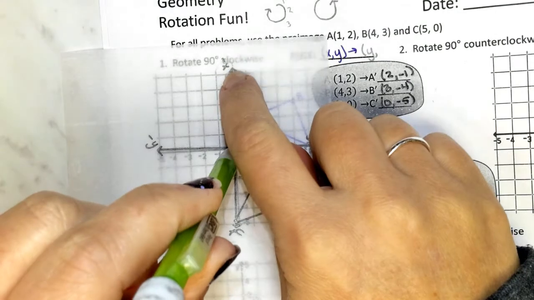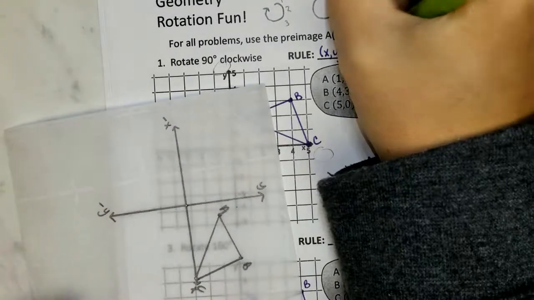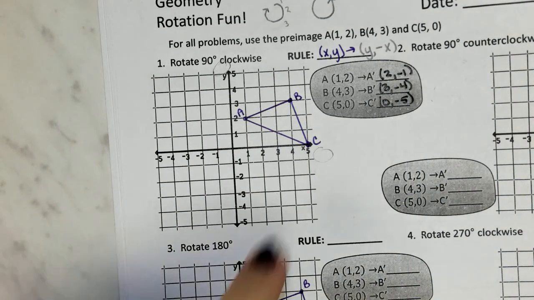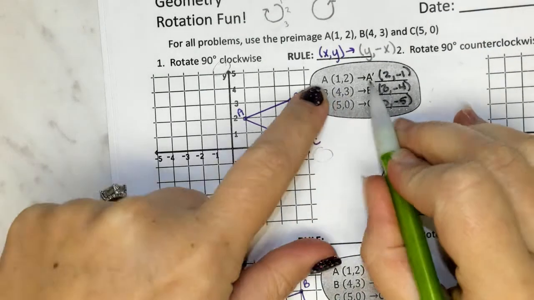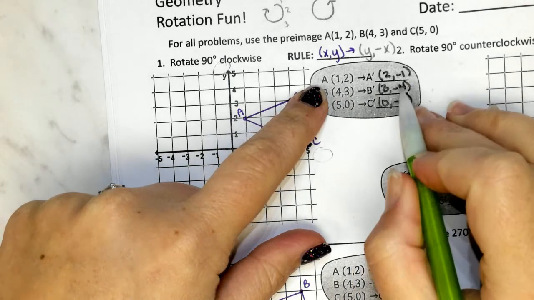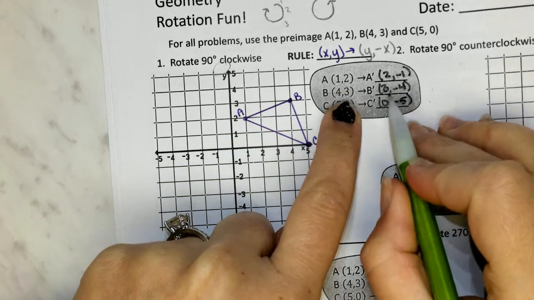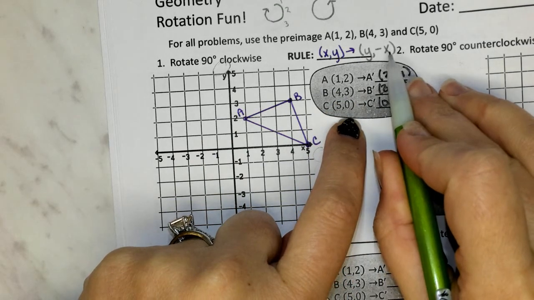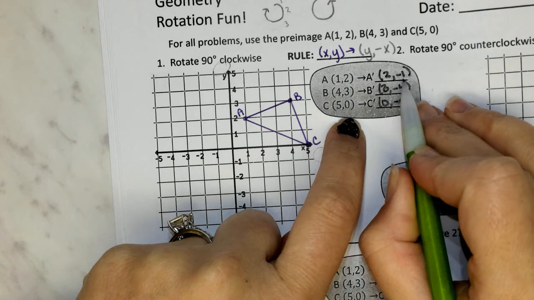What comes up here is a negative x value. So negative x will be in that spot right there. So let's check and see if that rule worked. Instead of in your x spot, you're now going to put the y's. So we have 2 becomes the x, 3 becomes the x, 0 becomes the x. That worked. The x value becomes opposite, and that's what's in place of the y.